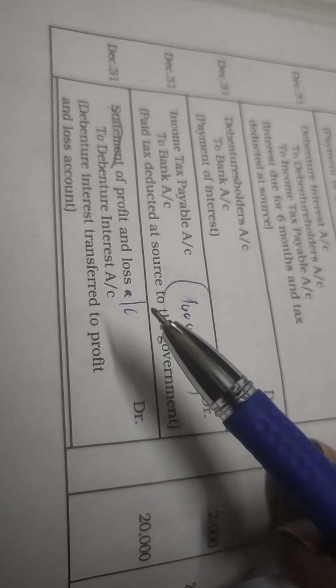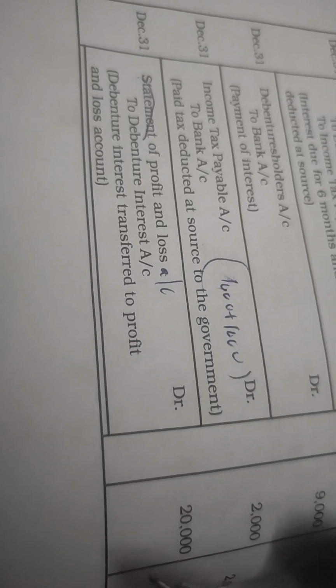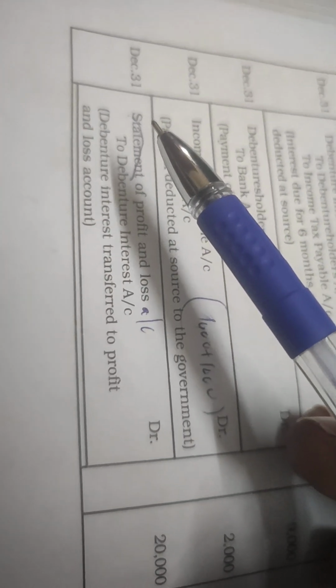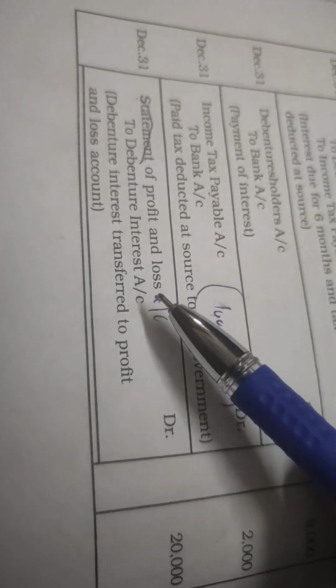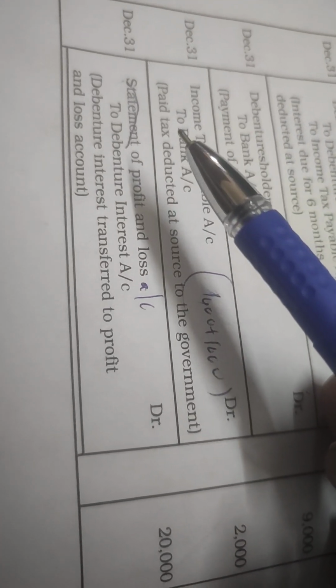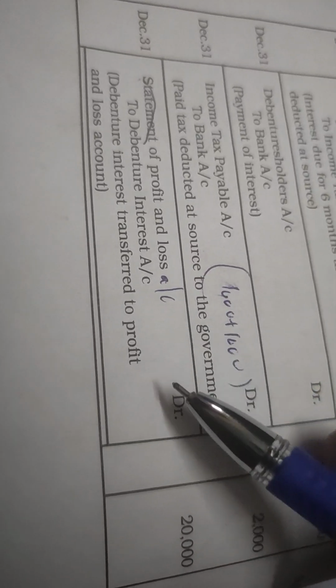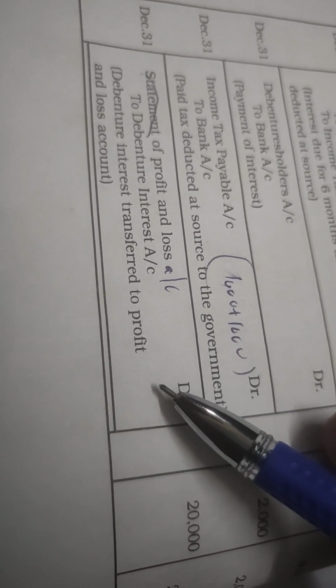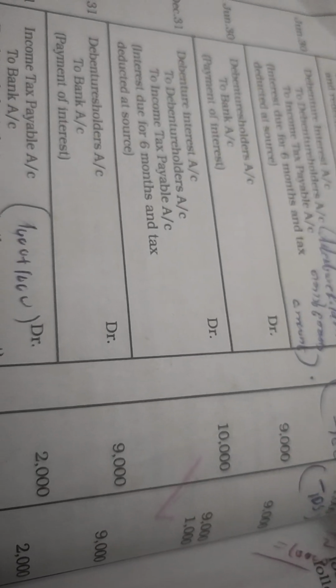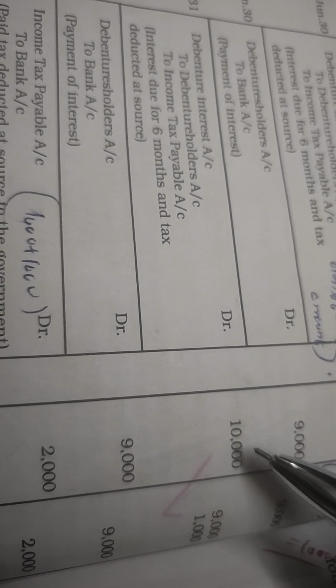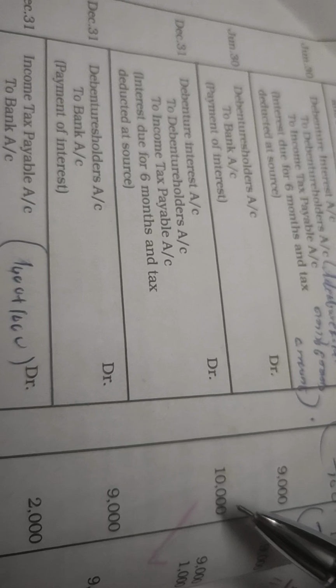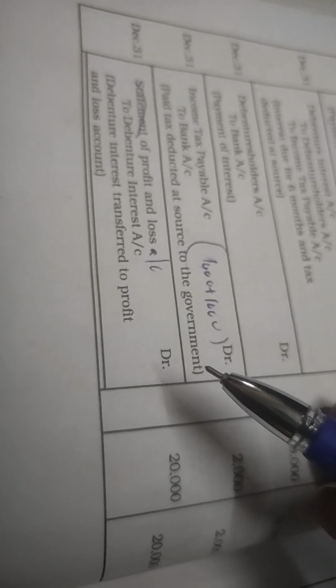Then debenture interest will be transferred to the profit and loss account. The date will be the same date. The entry will be profit and loss account debited to debenture interest account. The amount on June 30 is 10,000, and on December 31st, 10,000. The total amount will be 20,000.